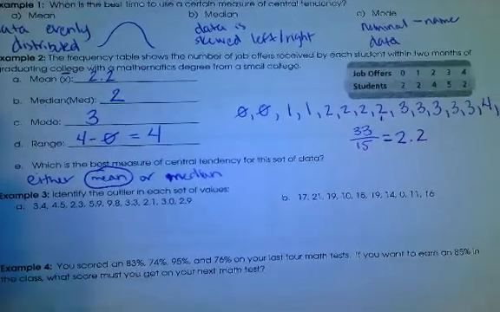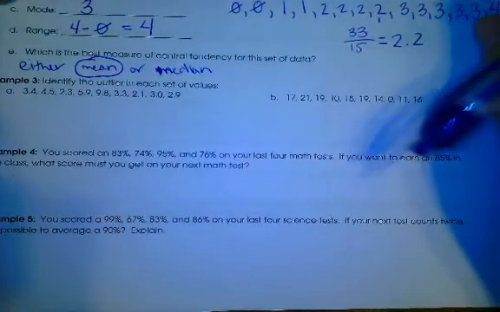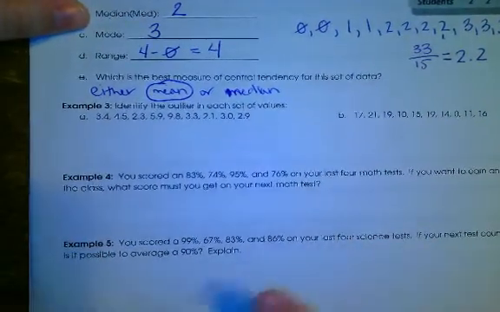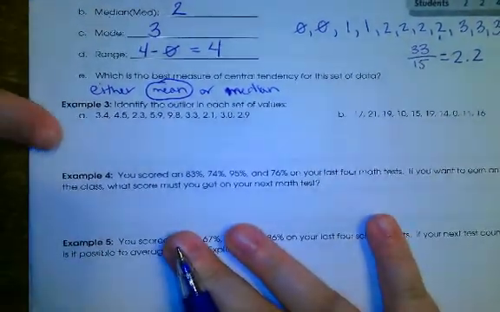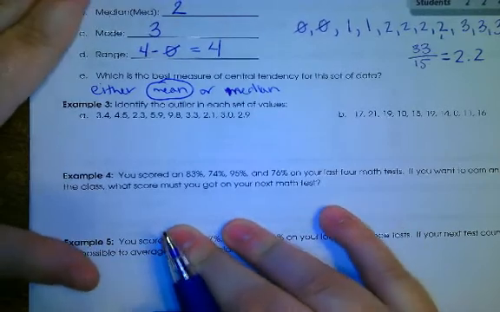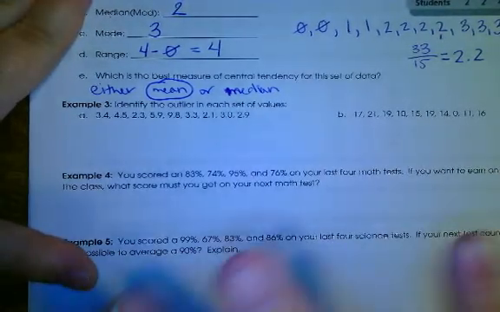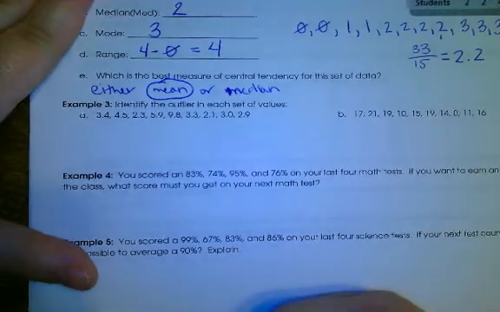Alright, let's look at example 3. Example 3 asks us to identify the outlier in each set of data. So before we identify an outlier, we always need to write the data from least to greatest. Some of you might be able to identify the outlier before even doing that, but I always suggest doing that because normally we have to do a lot more with the data than just find the outlier.